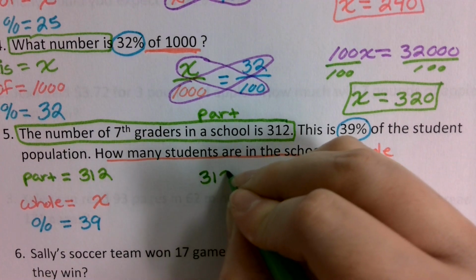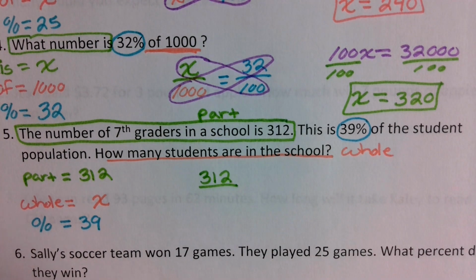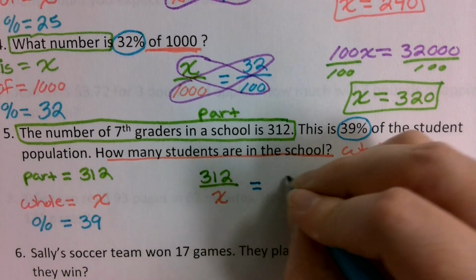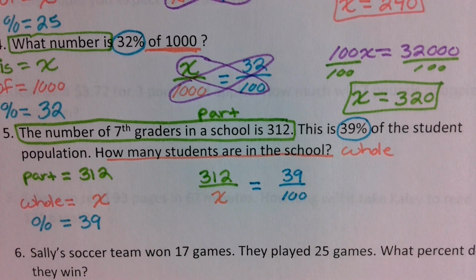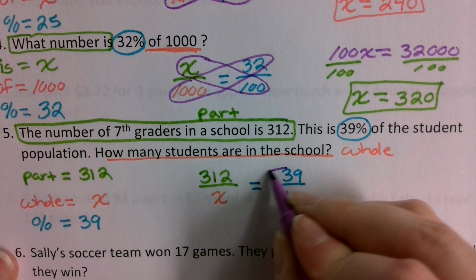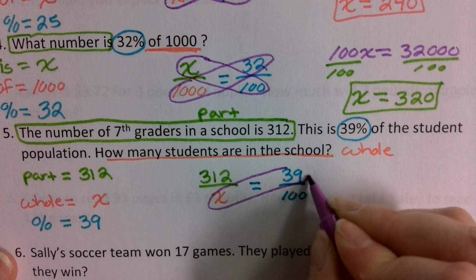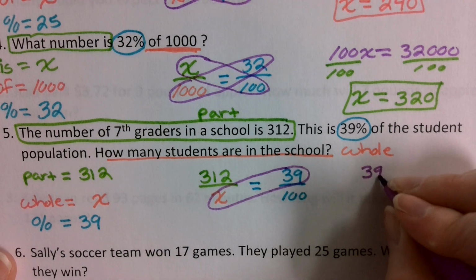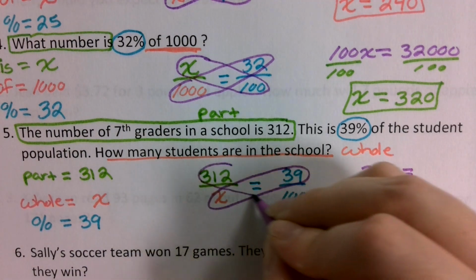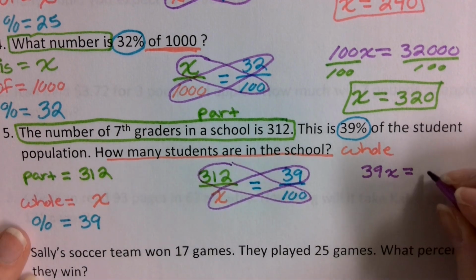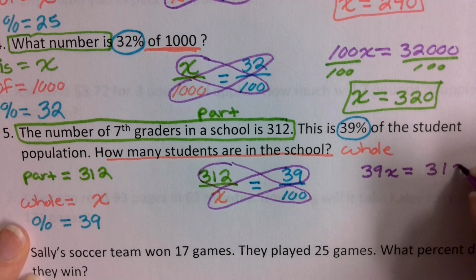So you have 312 over x equals 39 over 100. And then we cross product to solve. Multiply your variable first, so x times 39 gives us 39x. Then we're going to multiply 312 times 100. That's going to give us 31,200.